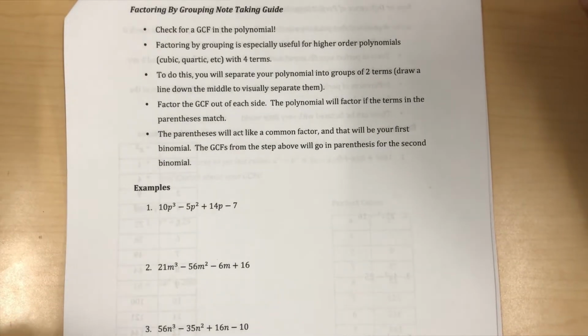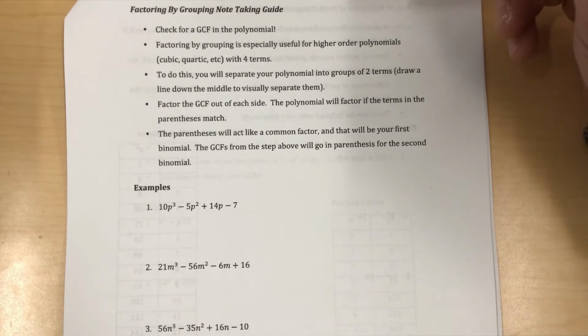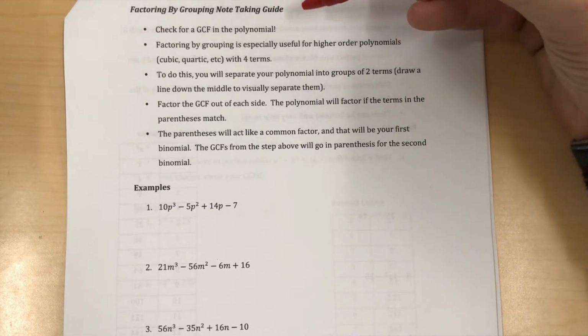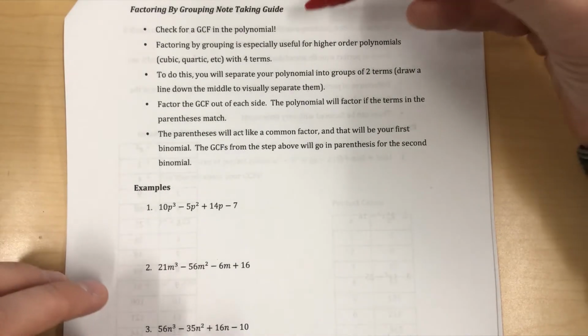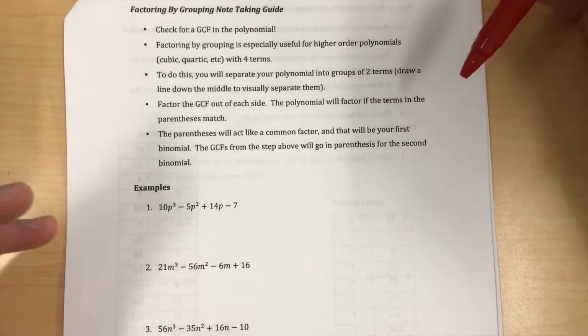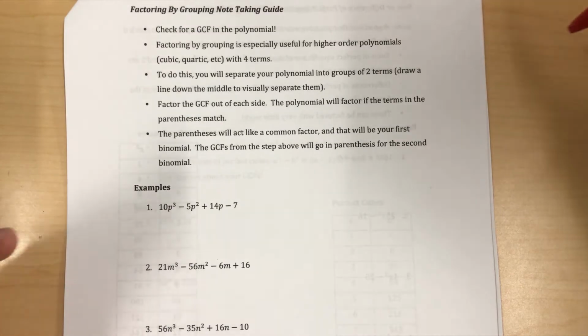Let's take a look at factoring by grouping. Factoring by grouping is going to work pretty differently than the last video we watched over factoring a polynomial with a leading coefficient of 1, our little quadratic there. But the first step is going to stay the same. We want to always check first for a greatest common factor in our polynomial. If there is a greatest common factor, factor that out and then go from there.